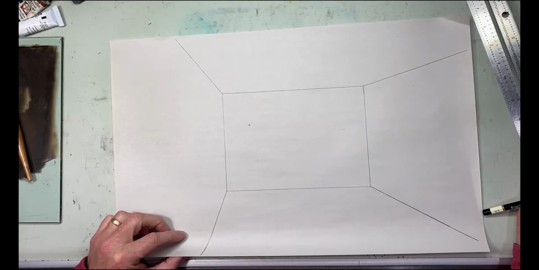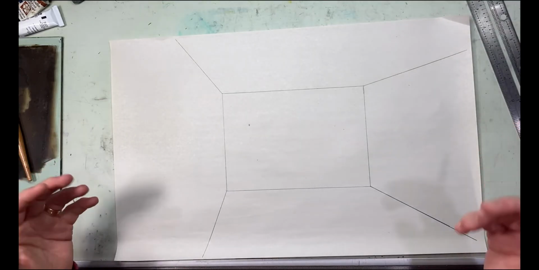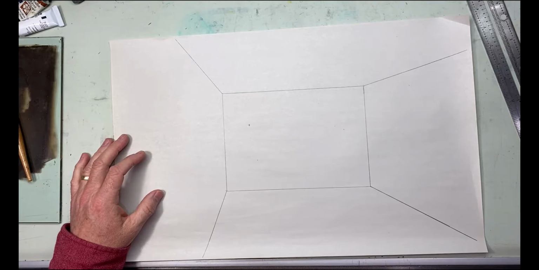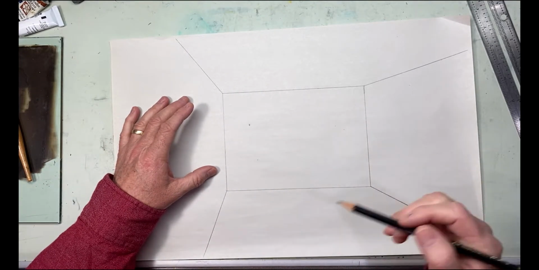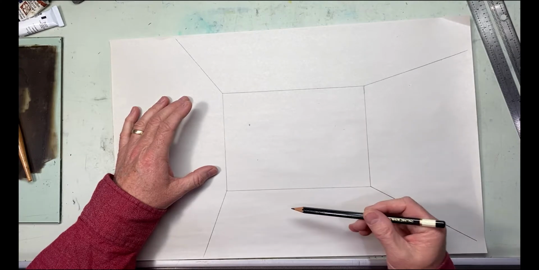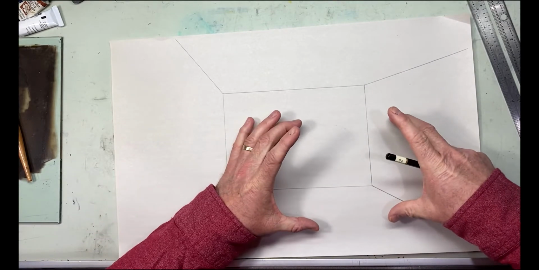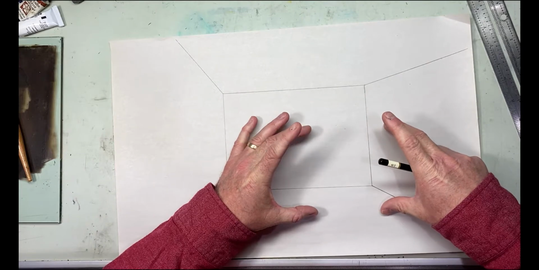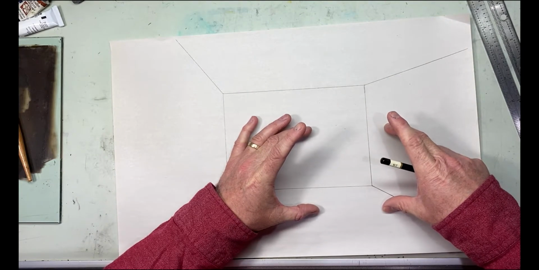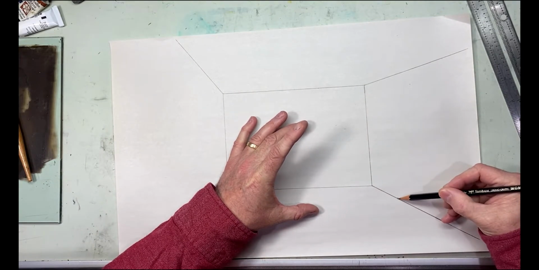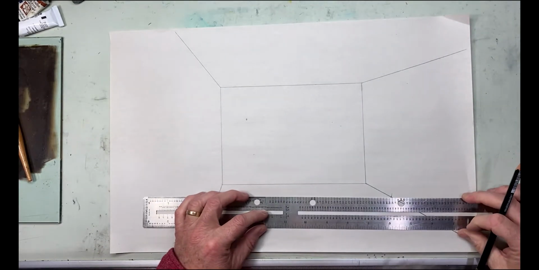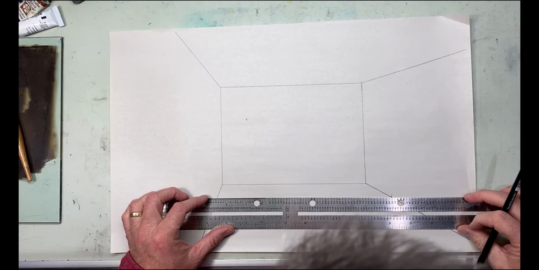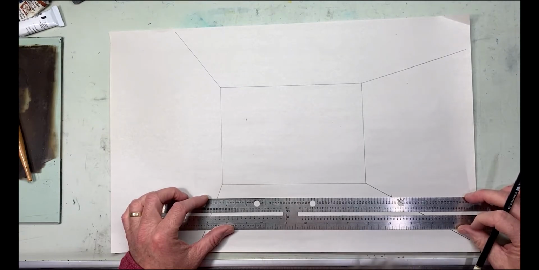And so now we're going to put some furniture in here. What I'm going to do probably is put some bunk beds in, and they're going to be a little bit lower than my eye level. So I'm going to put a cube, or a box, right here. And this will be the front side of the bunk beds.